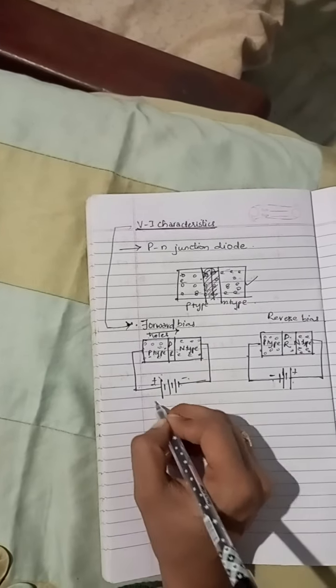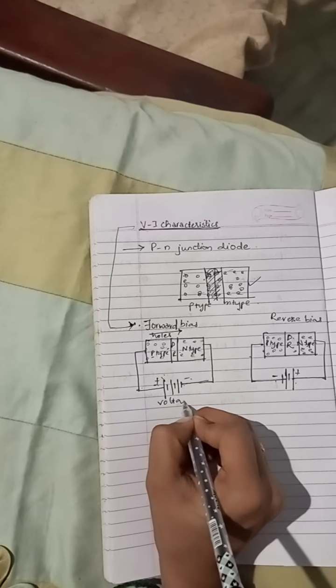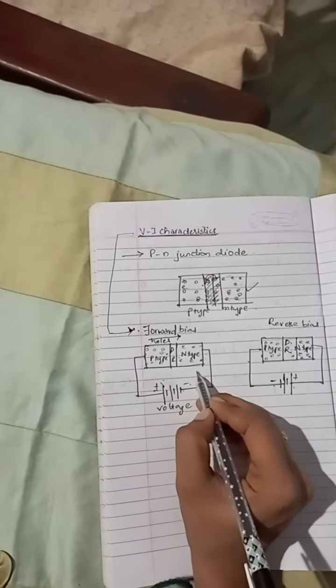Right, when we give some external voltage here, the holes will experience a pull towards the negative terminal. And similarly, the electrons here in the N type will experience a pull towards the positive terminal.